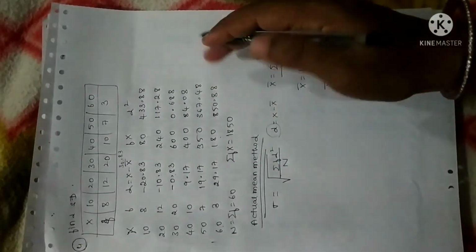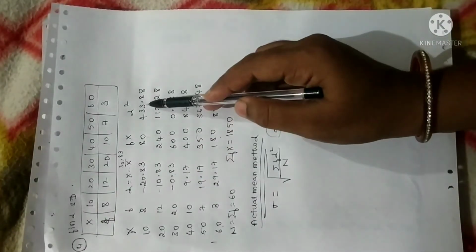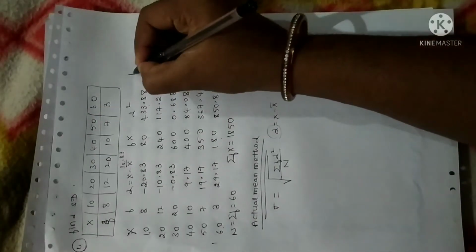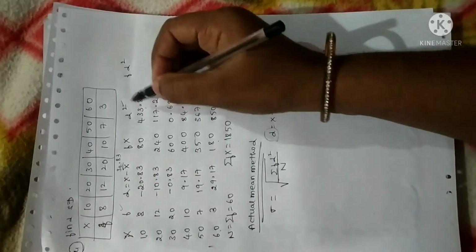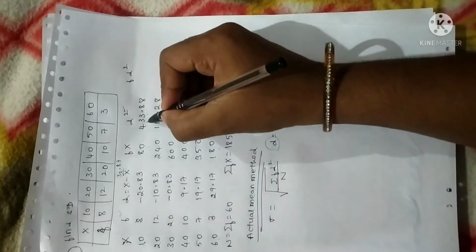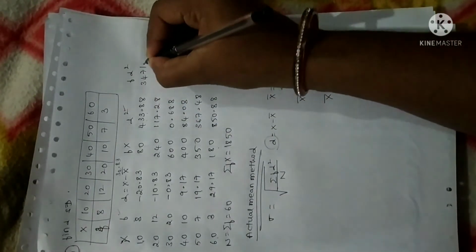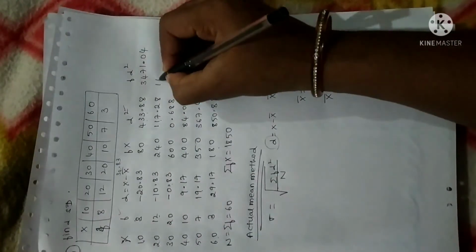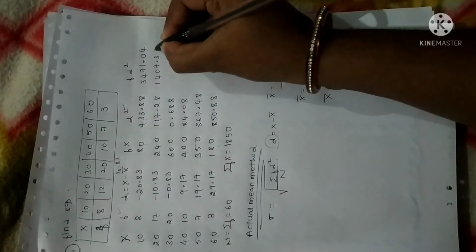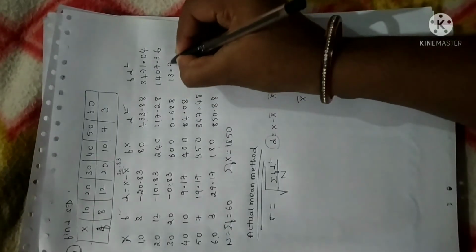Next, what we have to calculate? F d square, right? F here I have, again d square I have. So I have to calculate f into d square. So multiply this column with this. So let me multiply. 8 into this value will be 3,471.04. Similarly, 12 into this value, 1407.36. Next, 20 into this value, 13.76.